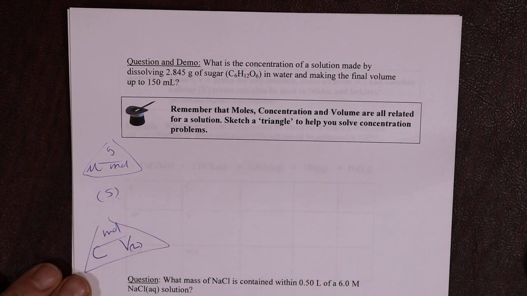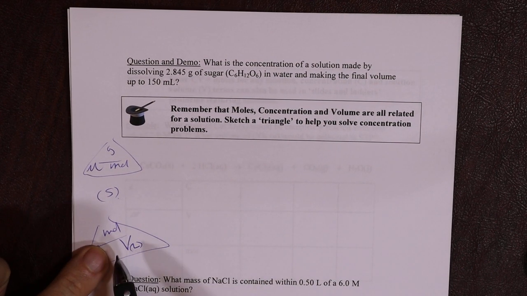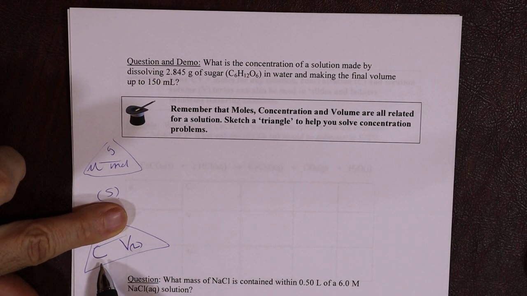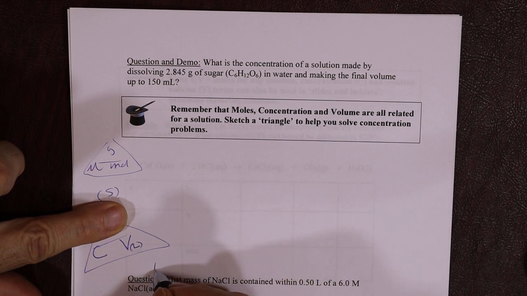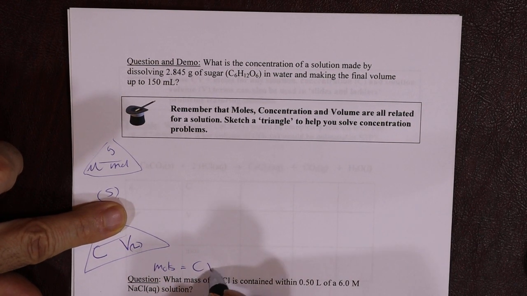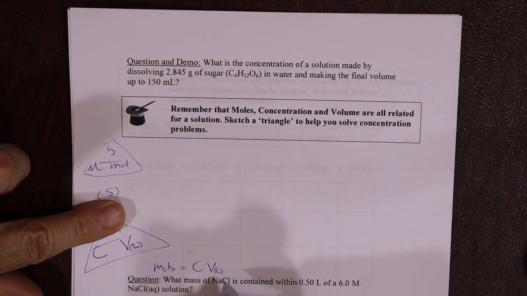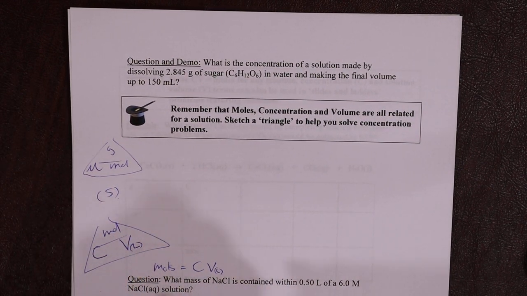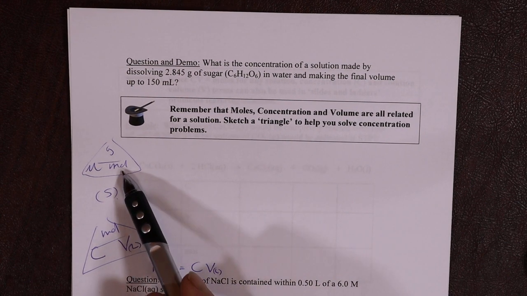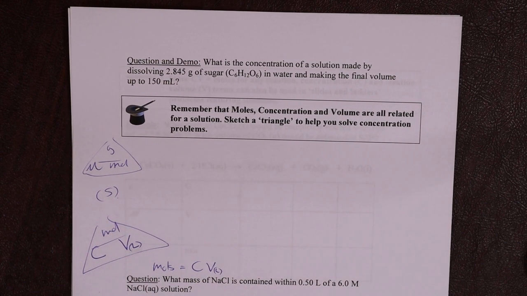So that's a new triangle, right? The concentration is moles per liter. And this is the classic you'll see in the book: moles is CV, so that's the one we use the most. If you want to work out how many moles of something are in a solution, it's its concentration times its volume in liters. And volume is moles divided by concentration. So we can use these two special triangles to get around our conversion planning.